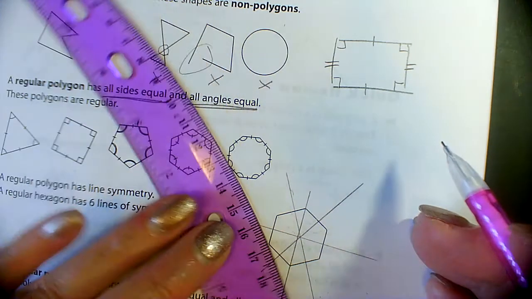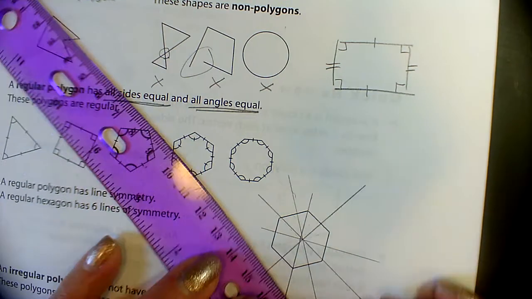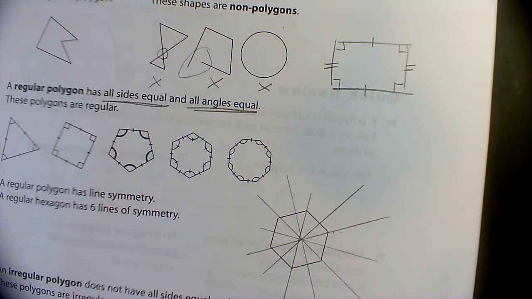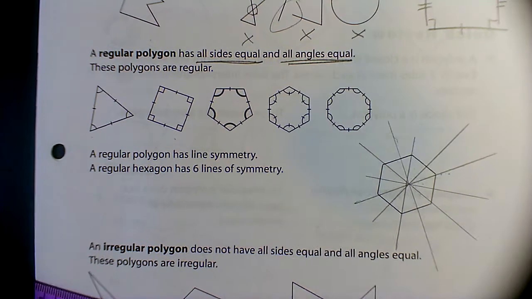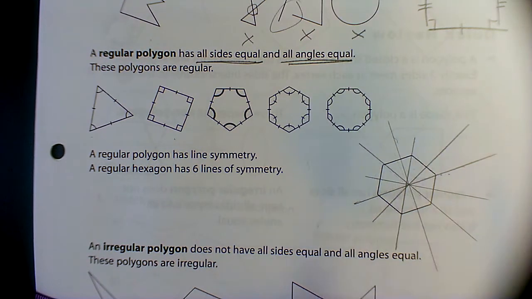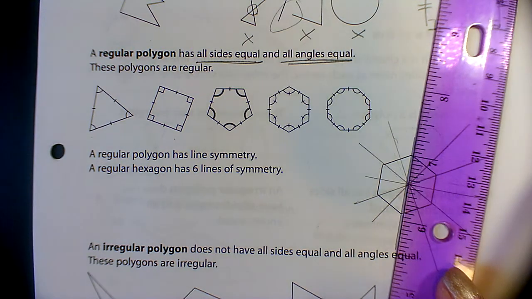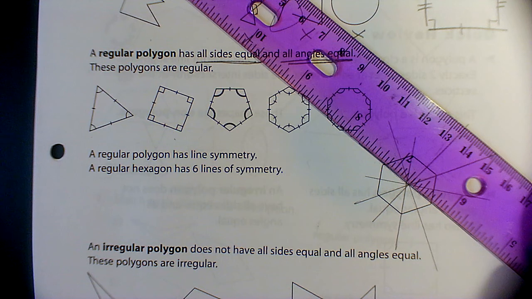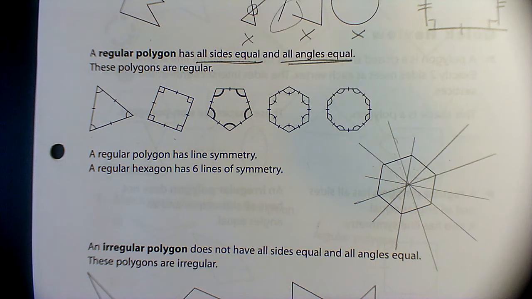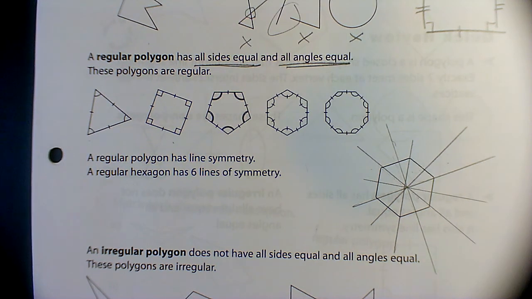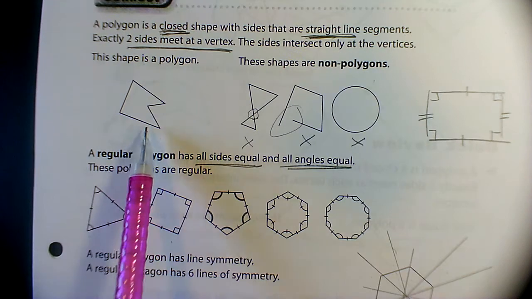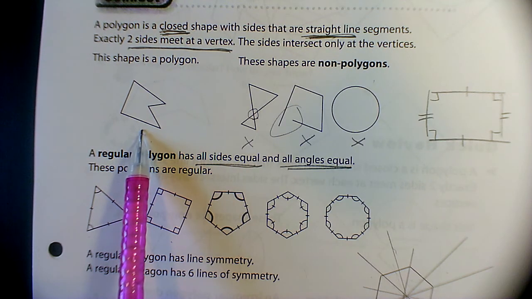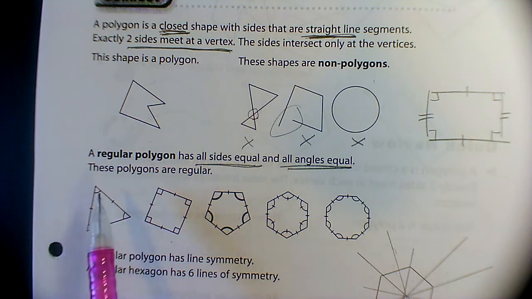It has numerous spots where we could divide it up, and its left-hand side is equal to the right-hand side. You can see that they're kind of mirror images of each other. Regular polygons can do that. I cannot find a line of symmetry in this polygon, because it's not regular. It's just a shape.